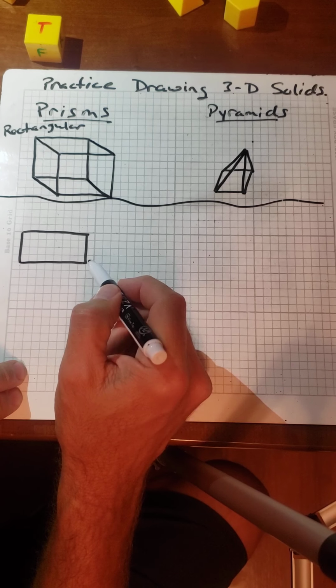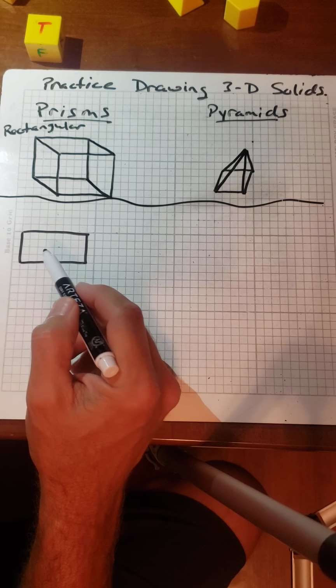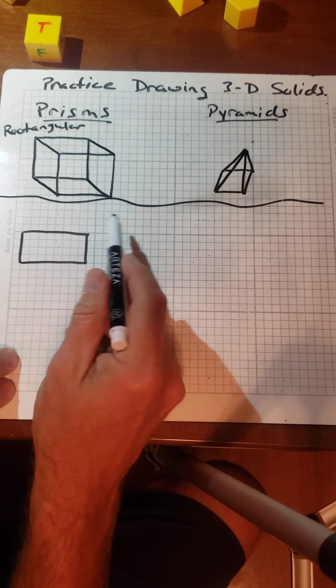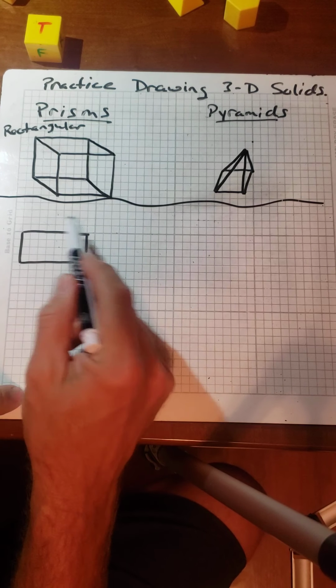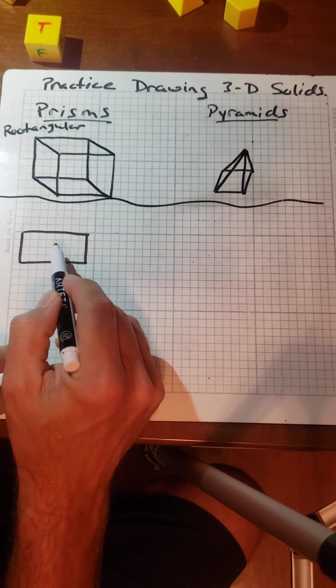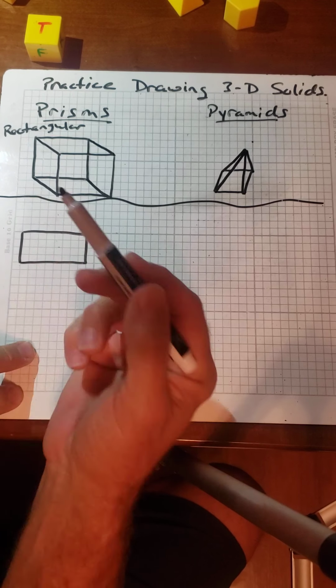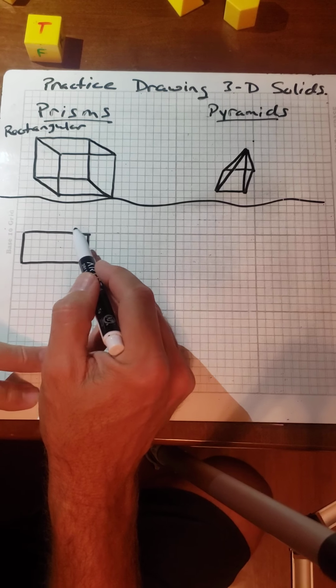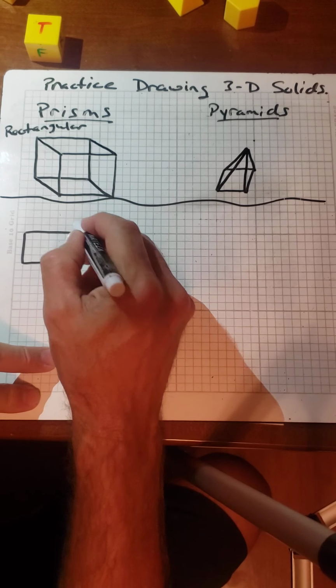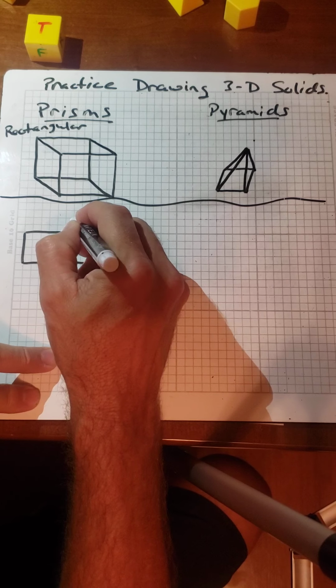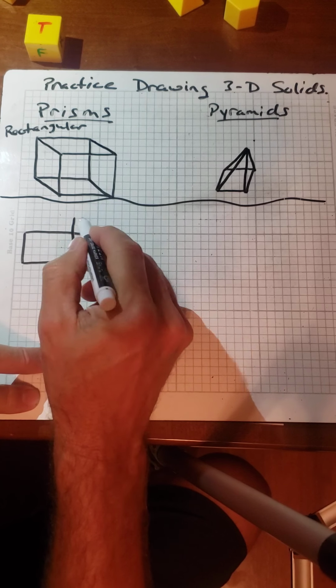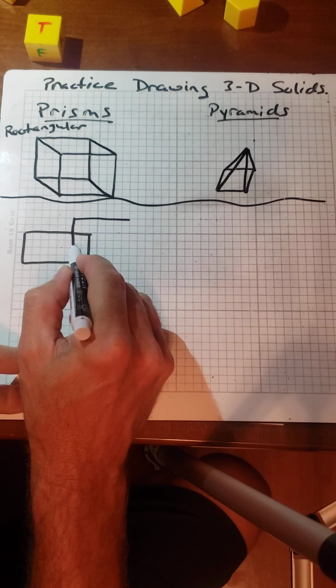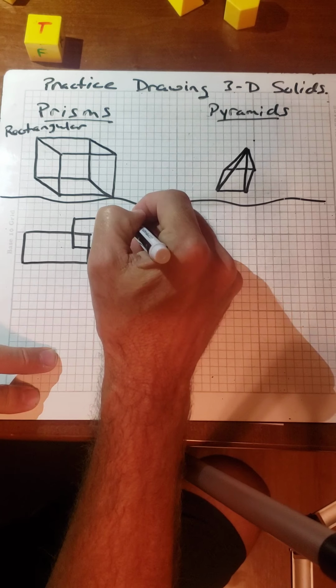And the second rectangle I draw, the way I do it is always up and to the right. It doesn't have to be up and to the right. It could be down and to the right. It could be down and to the left or up and to the left. But I usually tend to start with my paper on the left-hand side, and so I have more room going to the right. So I'm going to draw roughly the same size shape as my first base.